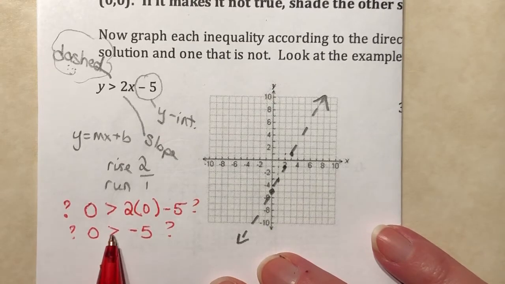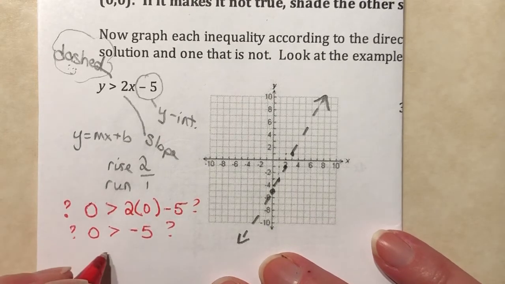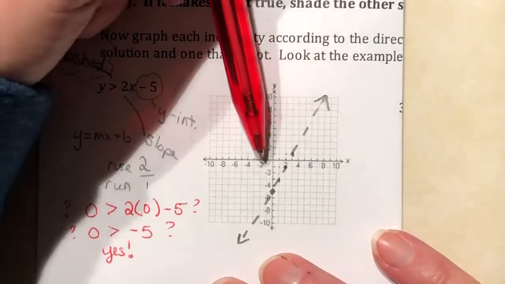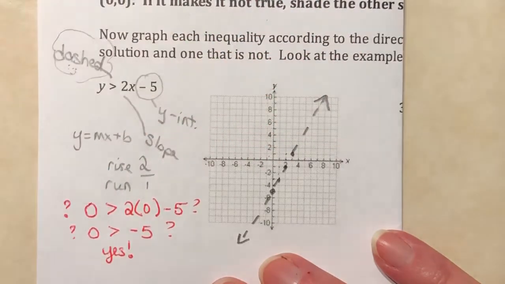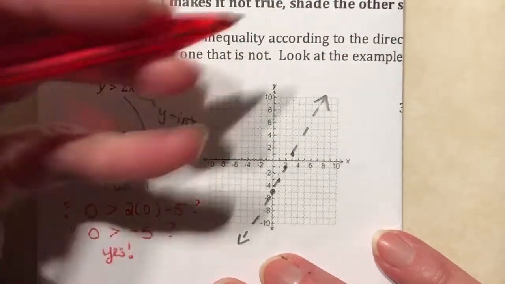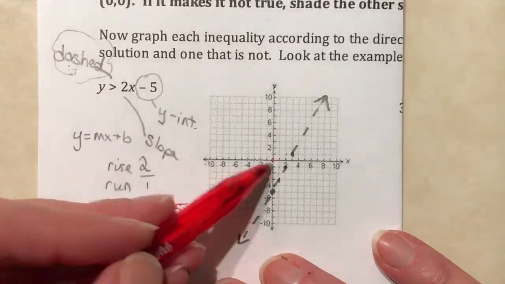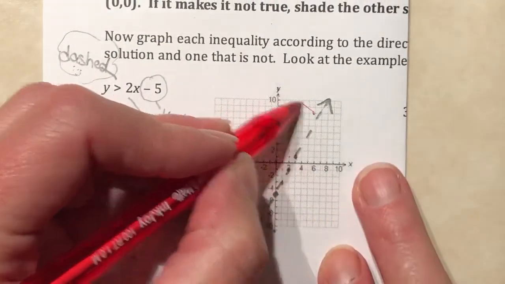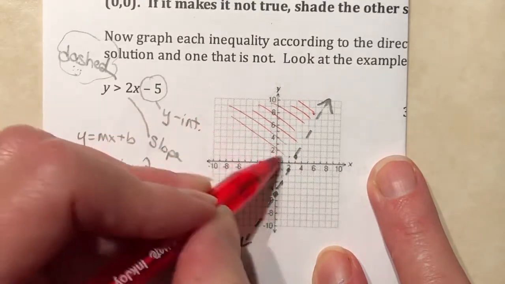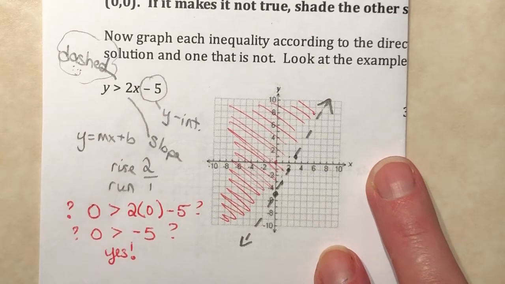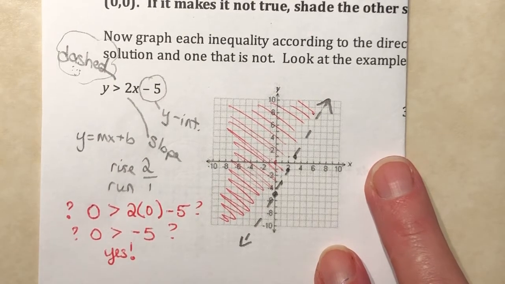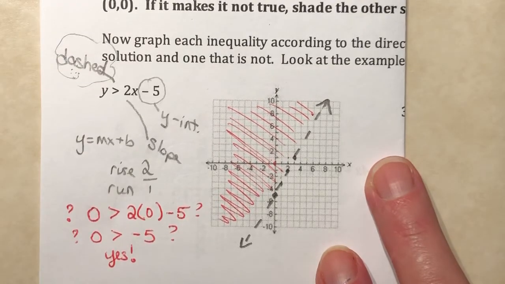Okay, so I need to now stop and think. Is 0 greater than -5? And I'm going to say, yes, it is, because 0 is here, and -5 is here. 0 is higher up on the number line. So 0, 0 is a point that makes this equation true. So I'm going to shade everything on the side that includes 0, 0. So that's how we would work through that one.